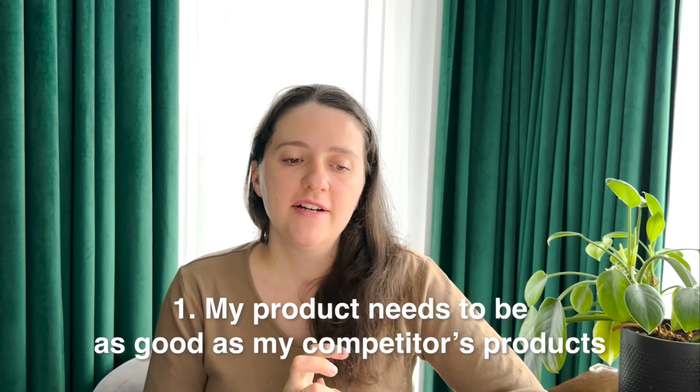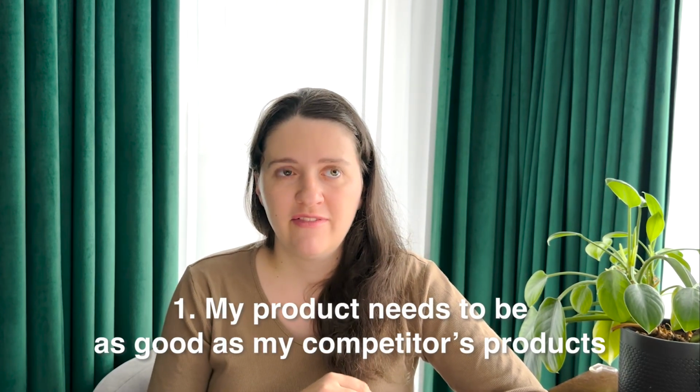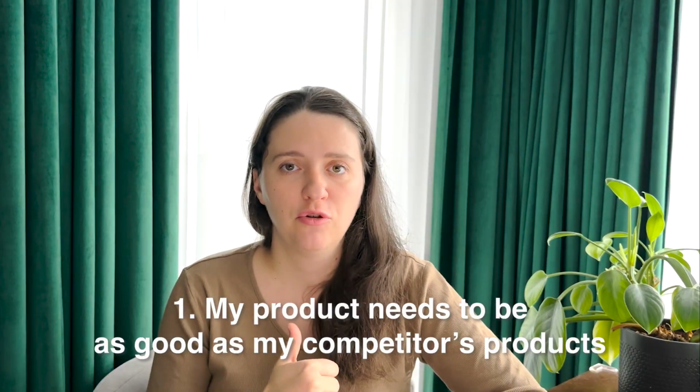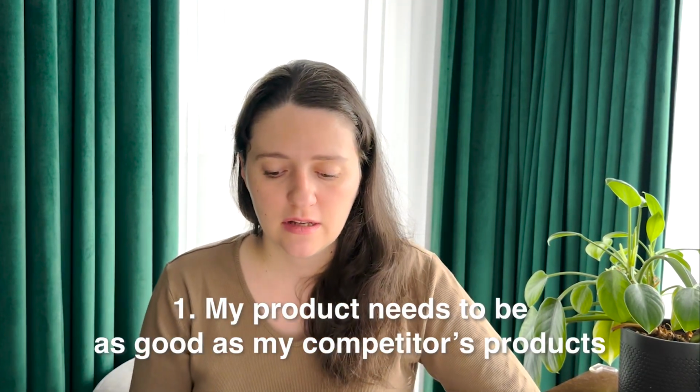So here is a framework that I use. First, my product needs to match my competitors. So if they sell a 2-pack, I want to sell a 2-pack. If they sell these dimensions, I want to sell a product with these dimensions. So comparable features, comparable quality, okay, comparable shipping speed. So if they offer Prime, I also want to offer Prime. If they offer premium A+ content, I also want to offer premium A+ content. So everything needs to be comparable to my competitors.